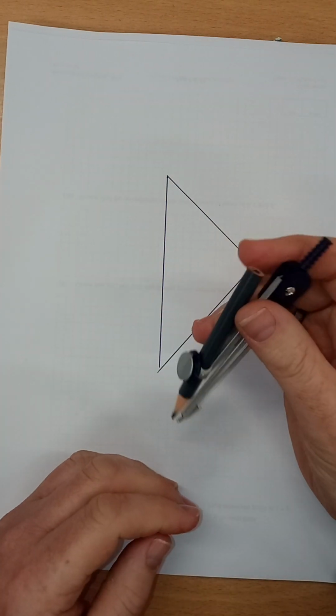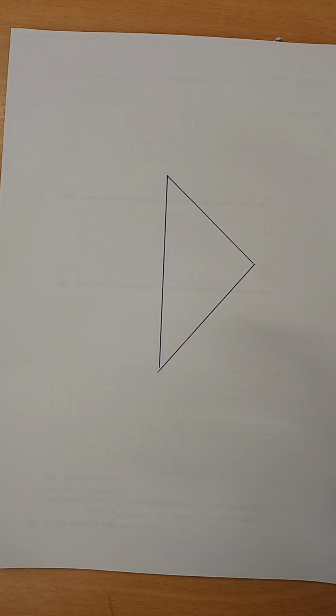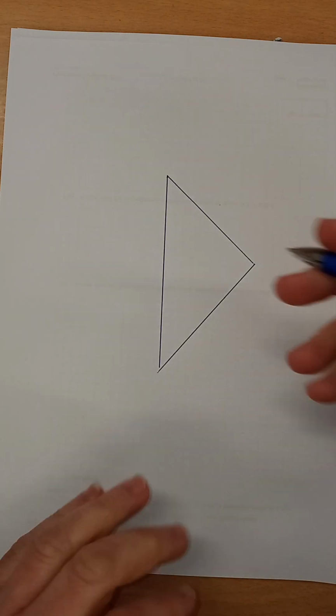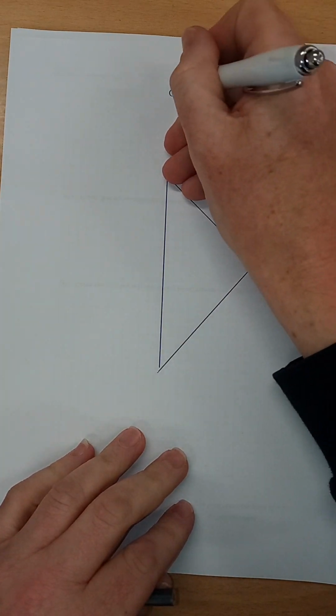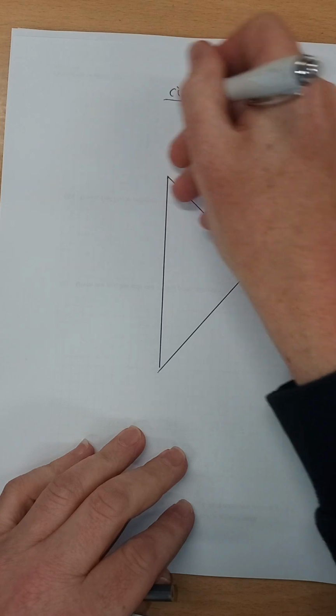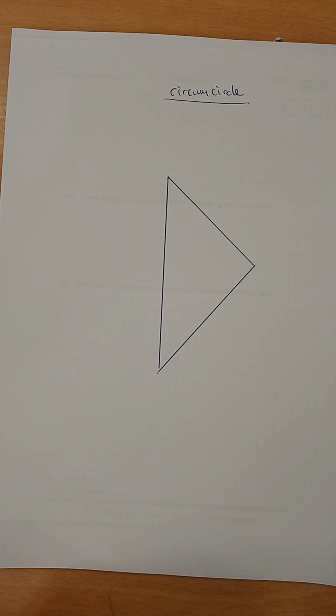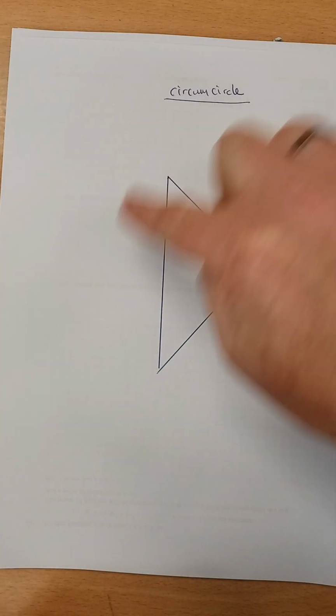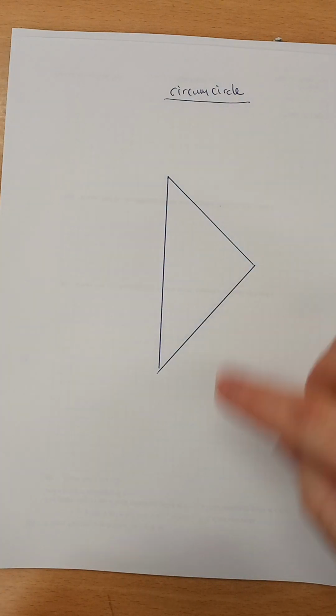Hello lads. So we're going to look at not all the constructions, but the most pertinent construction. The first one we're going to look at is the circumcircle. Okay, and it does what it says in the name. It's a circumcircle that goes around a triangle.